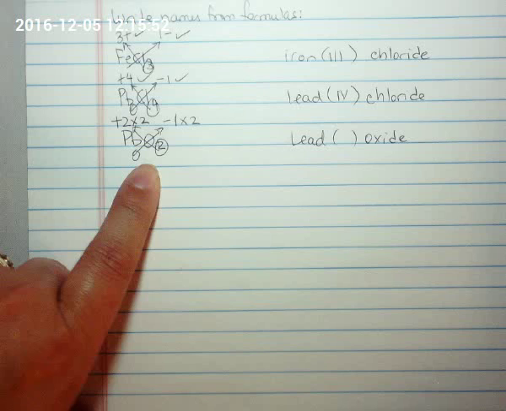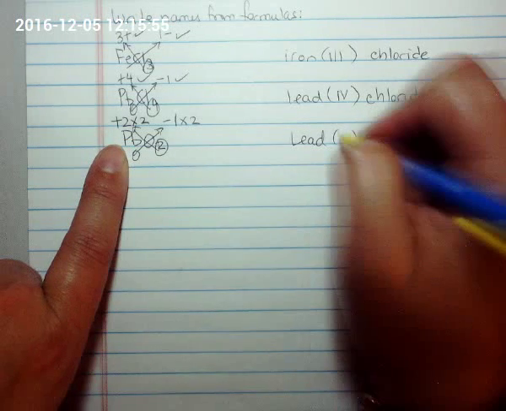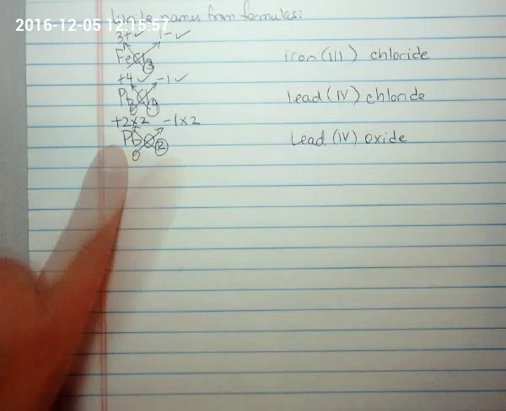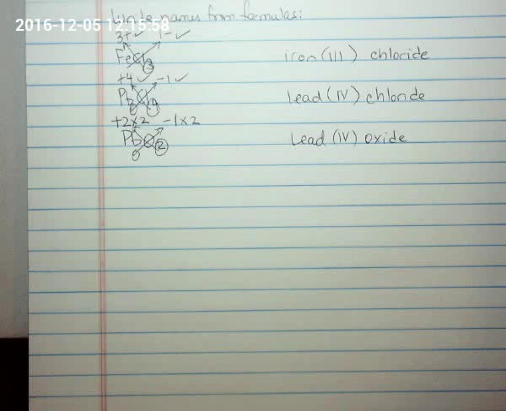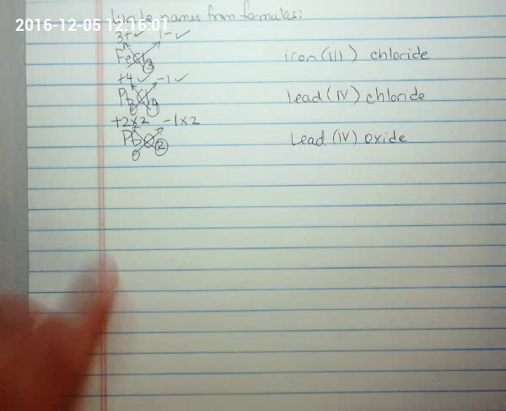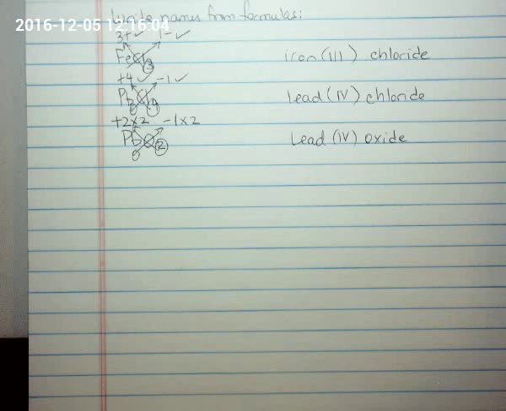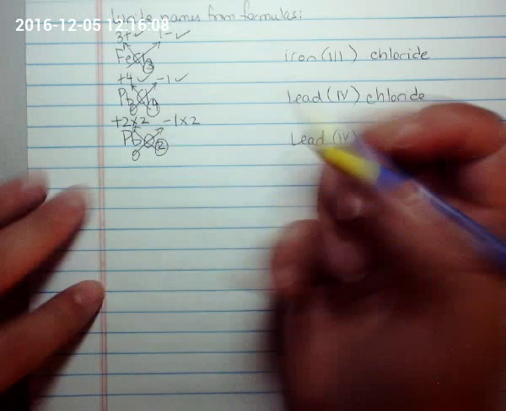So what is the charge on lead? 4 plus. It's IV. How come I had to do that? Because it's a simplified formula, that's why. Okay? All right, let's do another one.